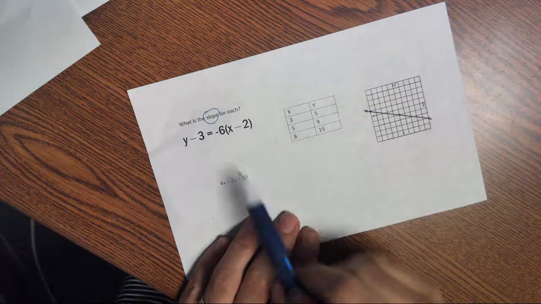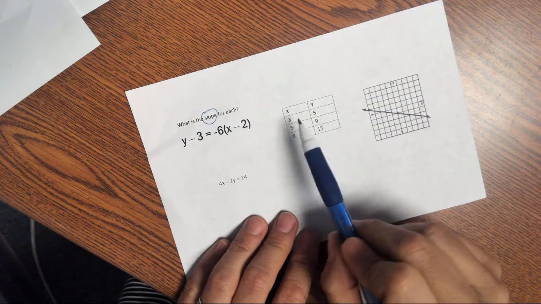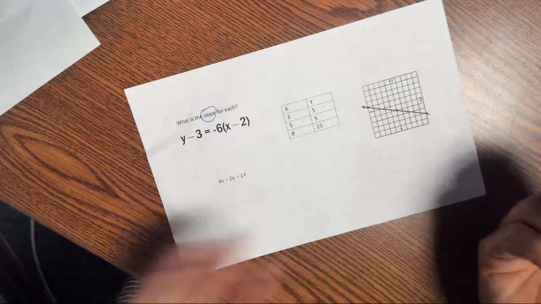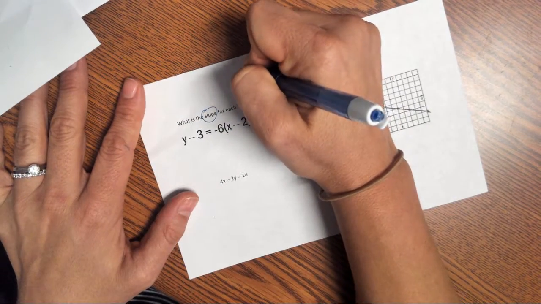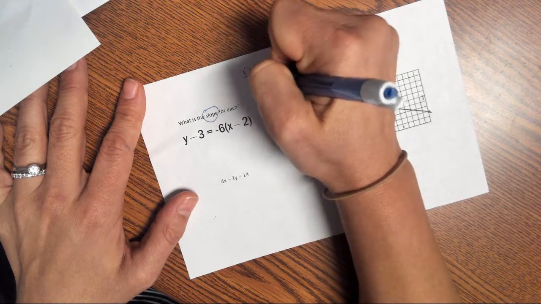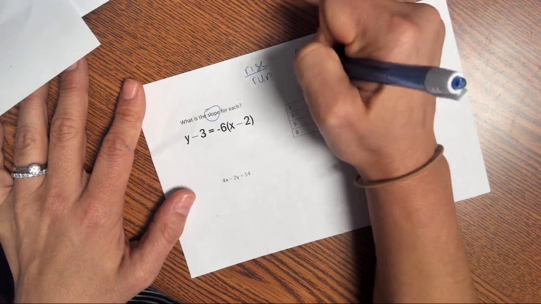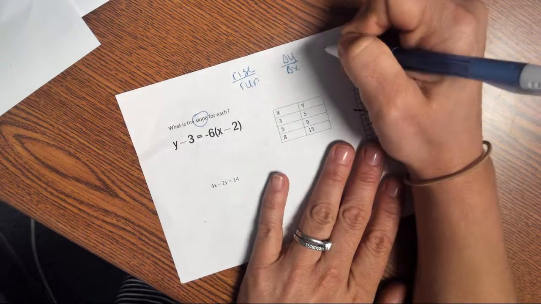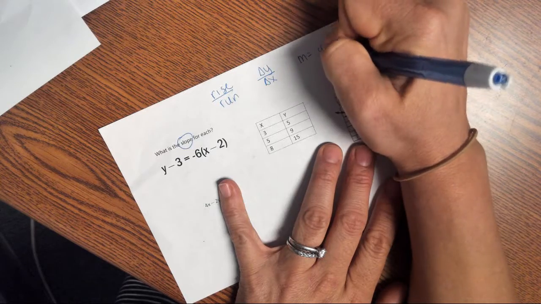Alright, this is over finding slope based on the type of equation that you have, or if you're given a graph or you're given a table. So I want to remind you that slope is the rise over run. We talked about it as change in y over change in x, or on your math chart you'll have this formula.